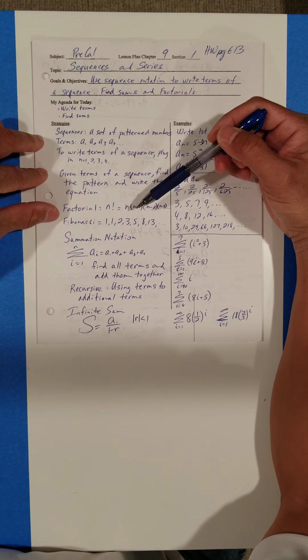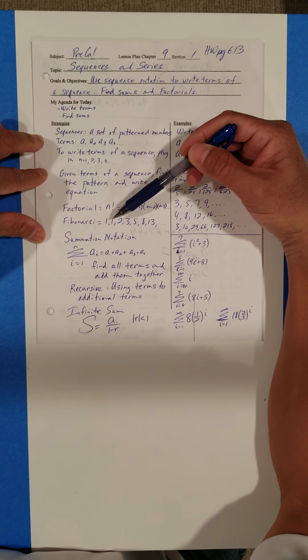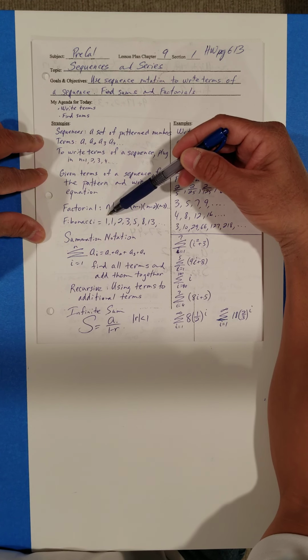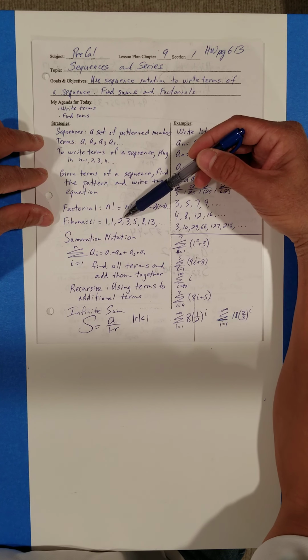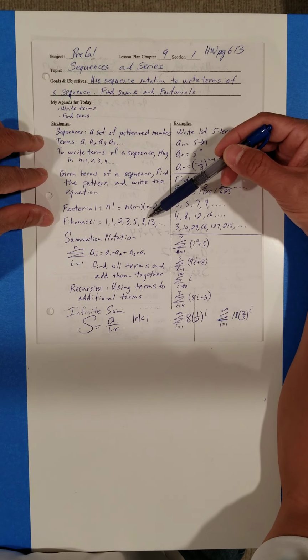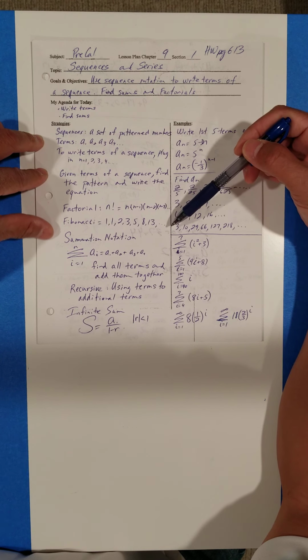Fibonacci. Fibonacci numbers are a pattern of numbers. This pattern is called the Fibonacci. It starts as 1, 1, 2, 3, 5, 8, 13, and on and on.